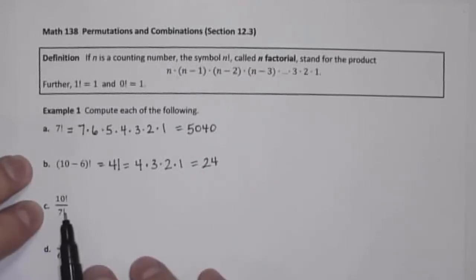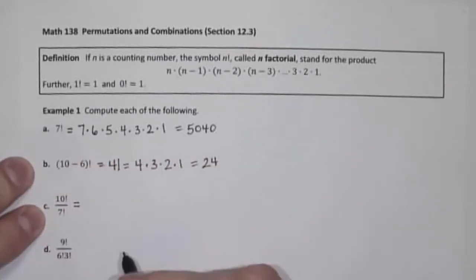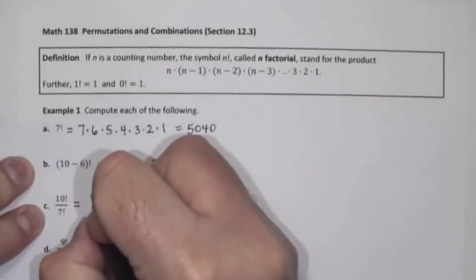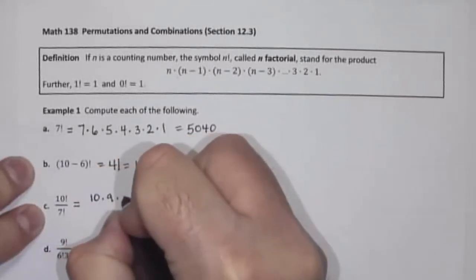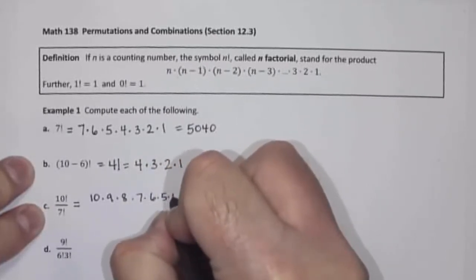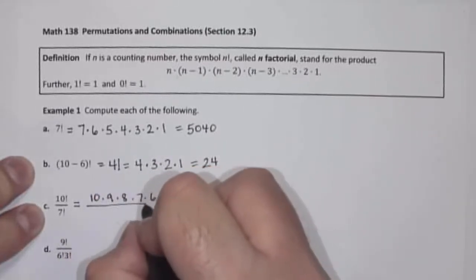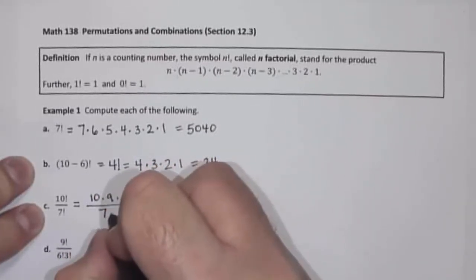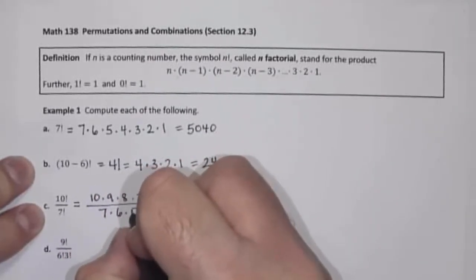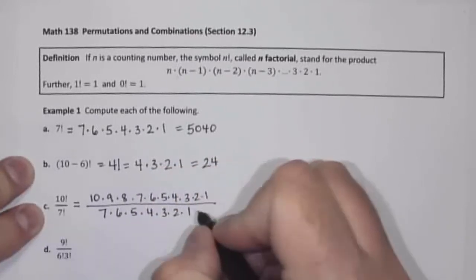Part C, we have 10 factorial divided by 7 factorial. So this is a division problem, but we have to figure out what we're dividing. Well, 10 factorial means 10 times 9 times 8 times 7 times 6 times 5 times 4 times 3 times 2 times 1. 7 factorial means 7 times 6 times 5 times 4 times 3 times 2 times 1.